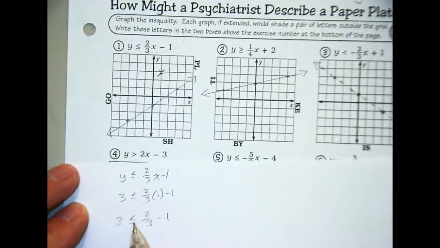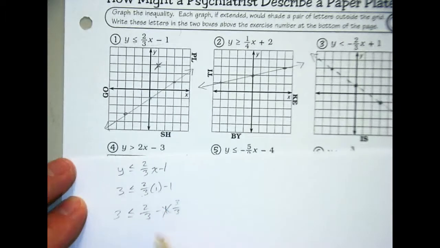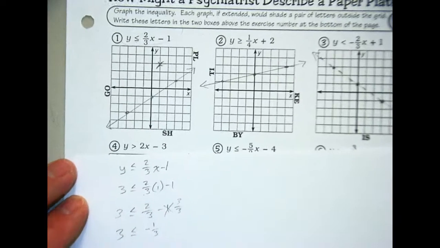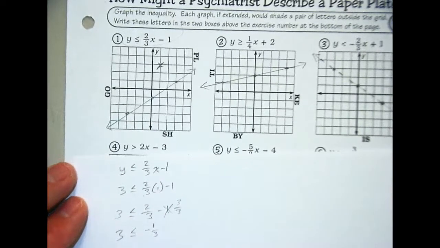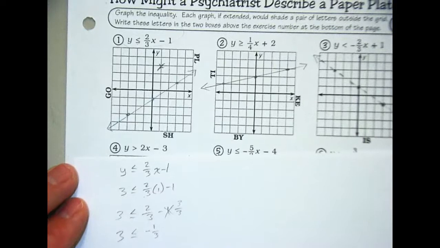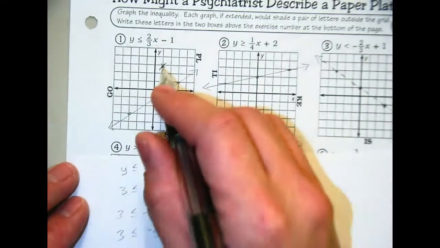So 3 is less than or equal to 2/3 minus 1. Well, 2/3 minus 1, I know 1 is 3/3, because 3 divided by 3 is 1. So 2/3 minus 3/3 is negative 1/3. Is that true? Is 3 less than negative 1/3?